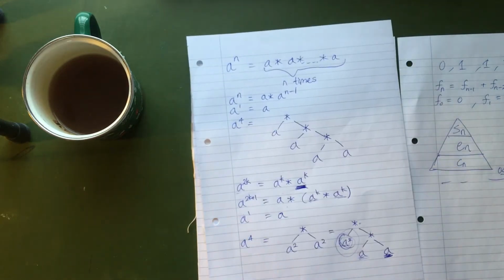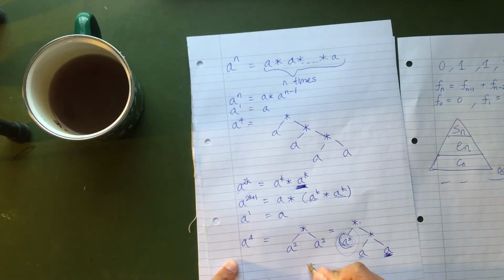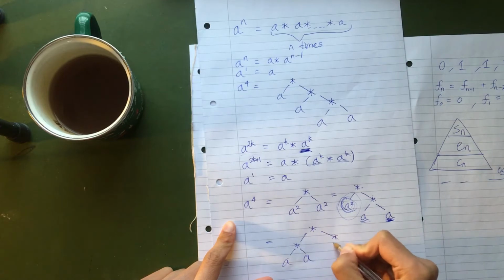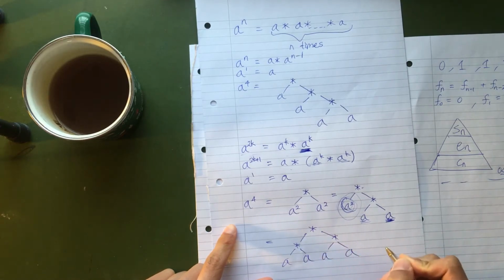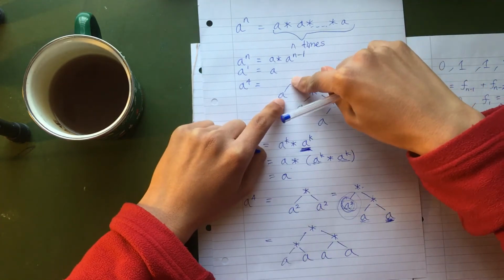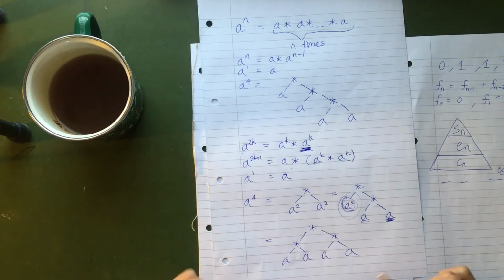And before we do that, let's check out the shape of this tree. I'm going to expand that a squared. I'm going to say, okay, well, that a squared is going to be a times a. Isn't this nice? So this fastexp algorithm, instead of having a tree that's shaped like a line, has a balanced binary tree. That's the visualization of this, I think.